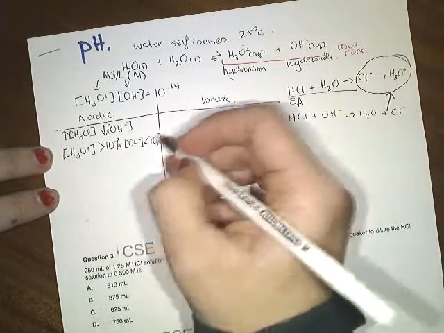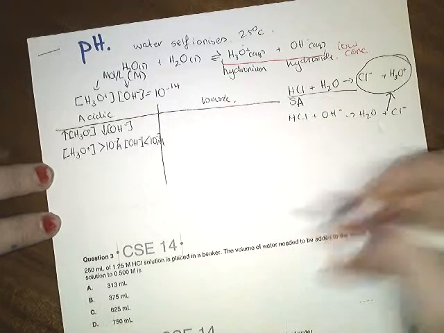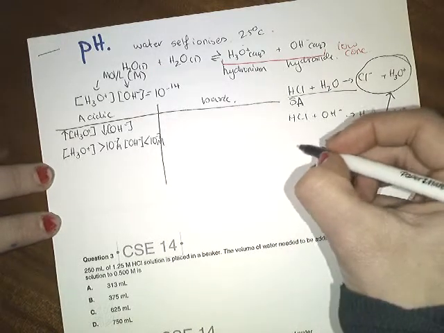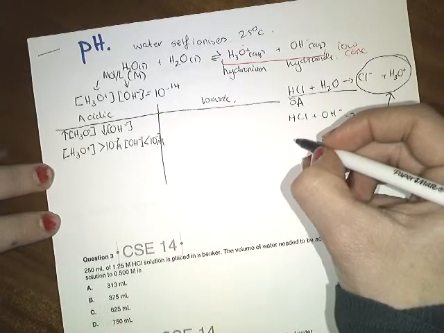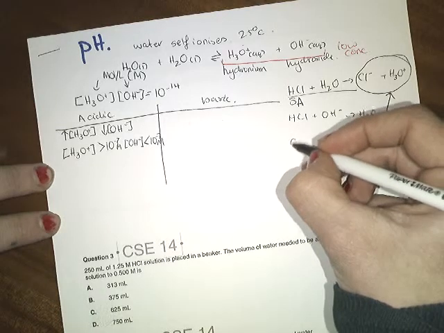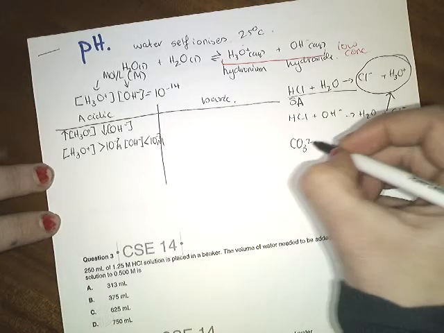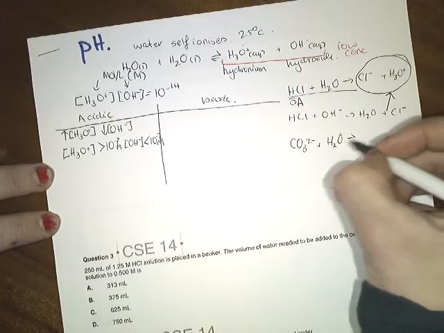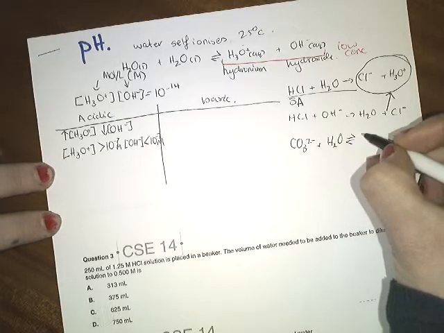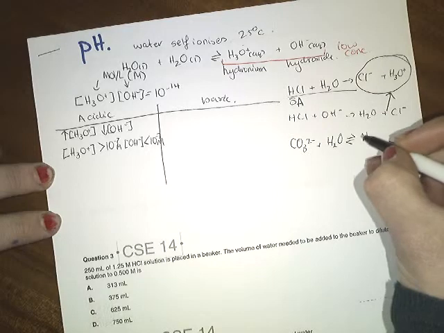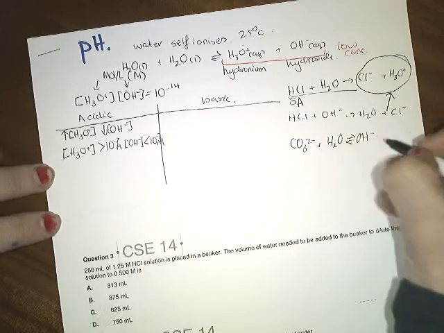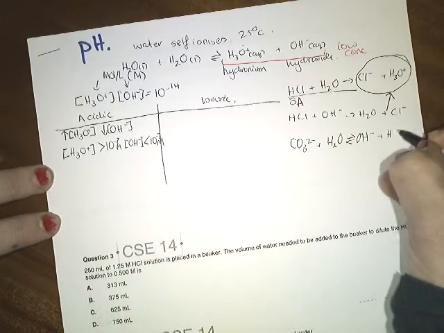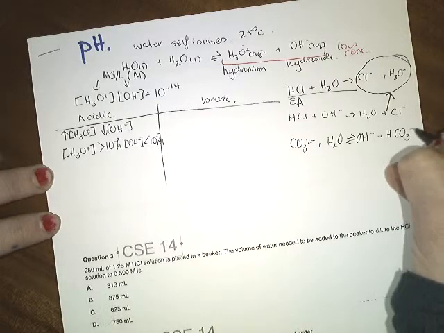Now a basic solution is different, because what a basic solution does, let's say CO3 2 minus, reacts with water, this is a weak base, to produce OH minus, water will donate its H, and HCO3 minus.